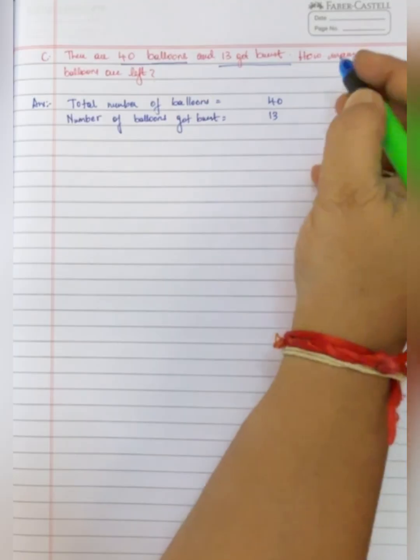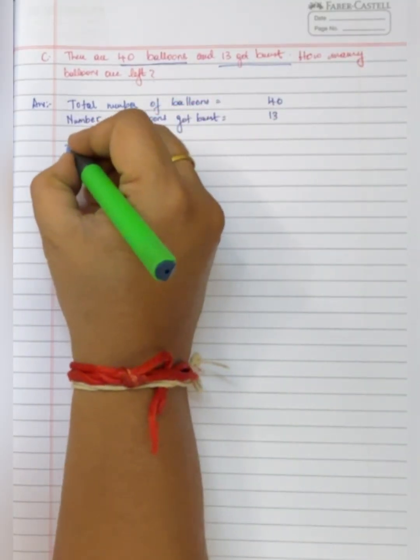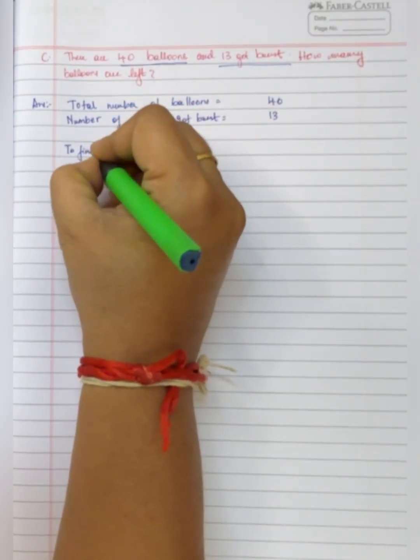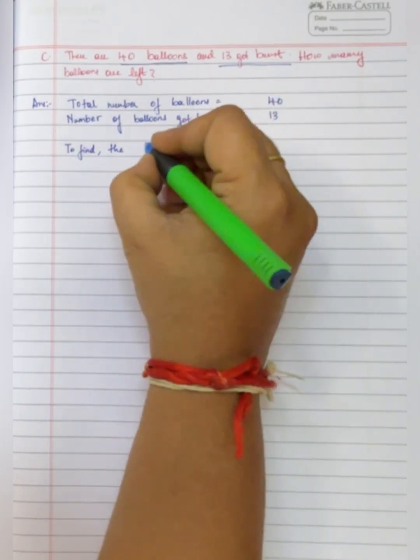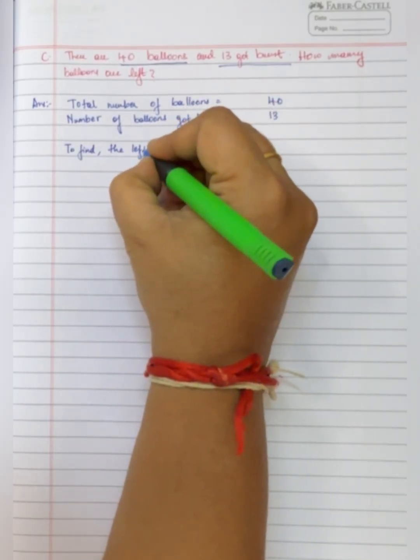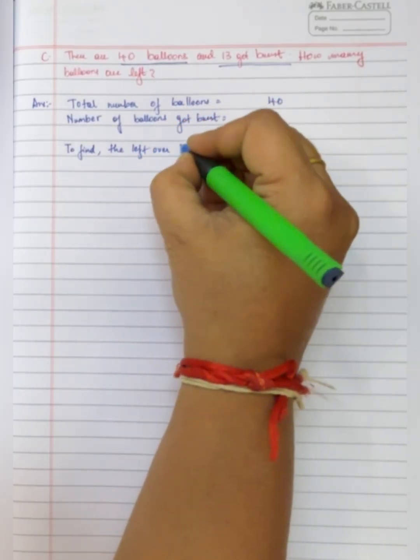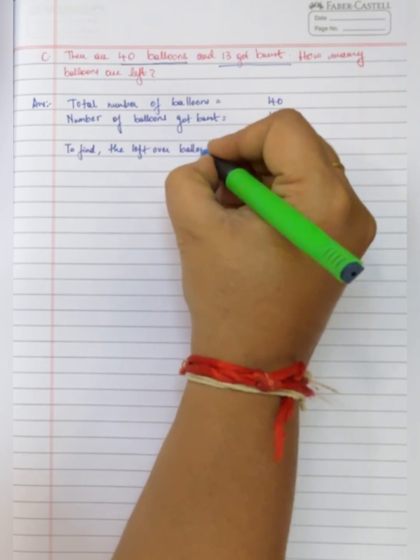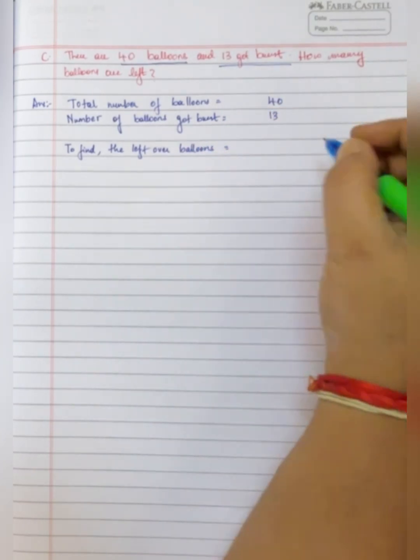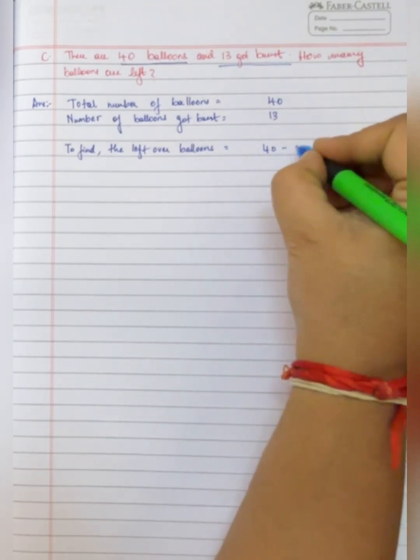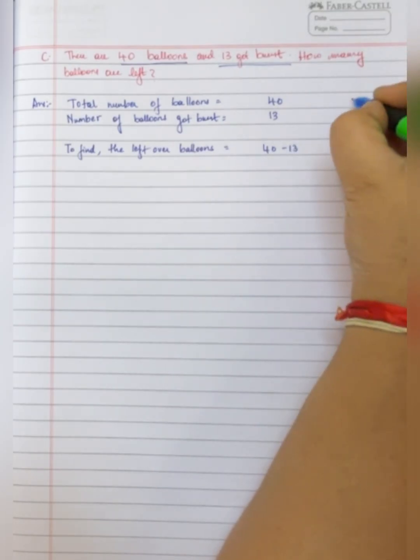Now what we need to find? How many balloons are left? To find the left over balloons, what we need to do? 40 minus 13. We'll do that.